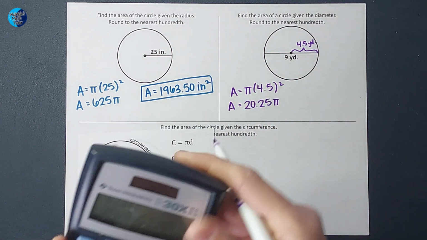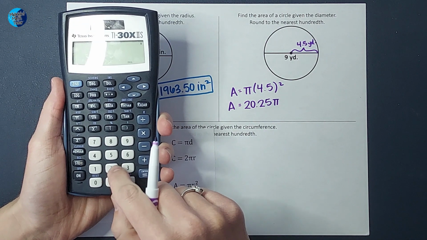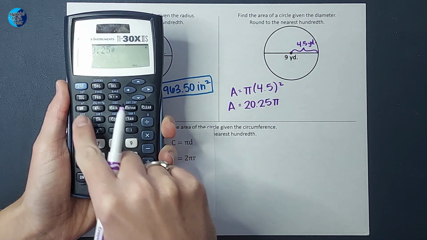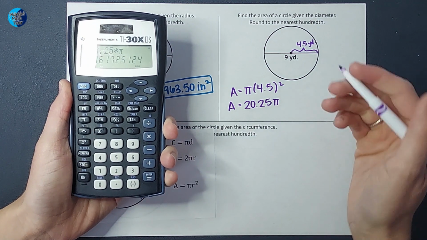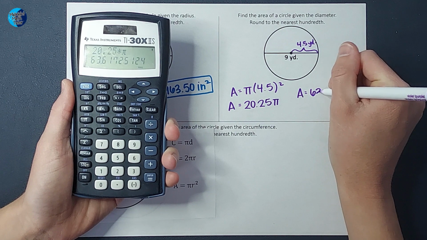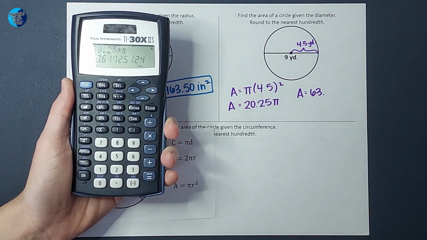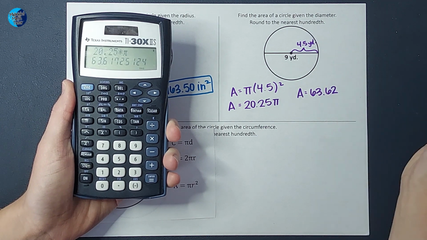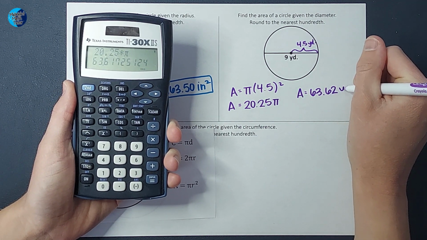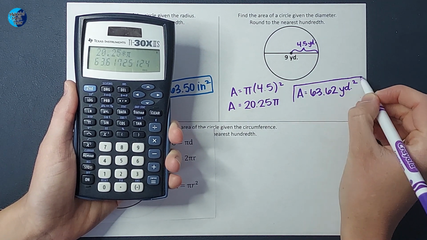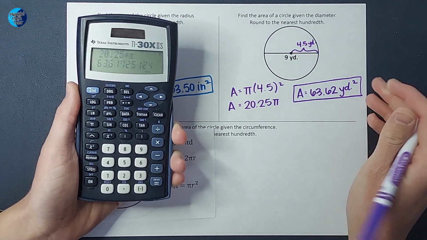Then I'm going to plug this into my calculator. 20.25 times pi equals, my area equals 63.617. So that's going to round up to 63.62. And we are in yards. Because it's area, we are squared. Look at that. We just did another one.